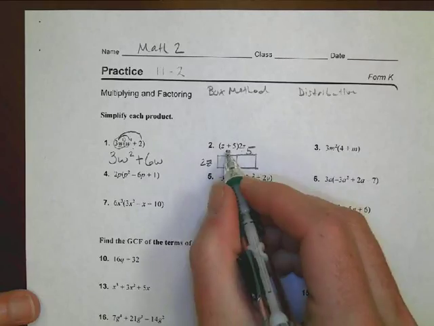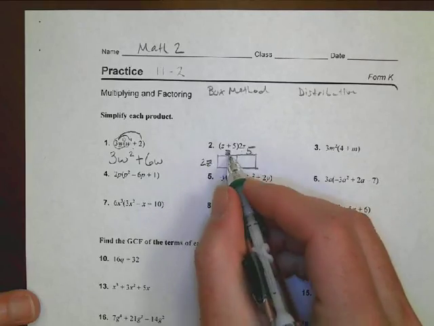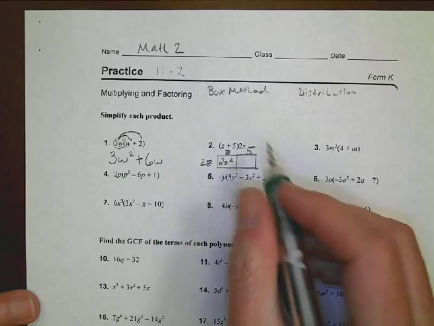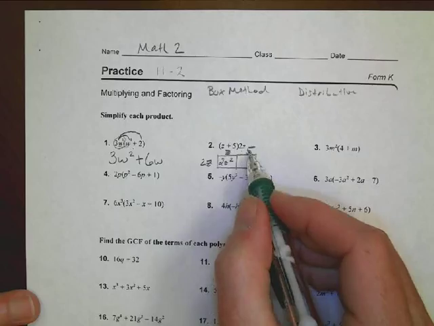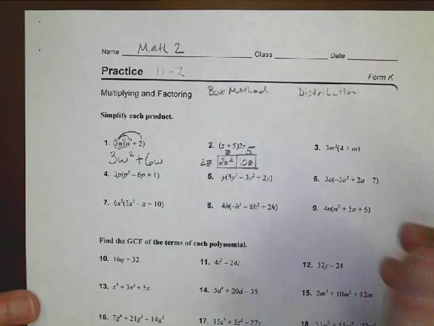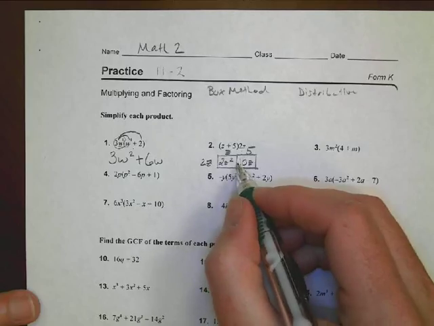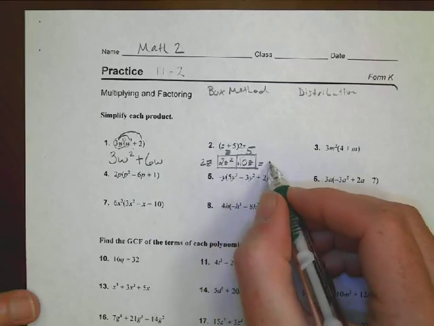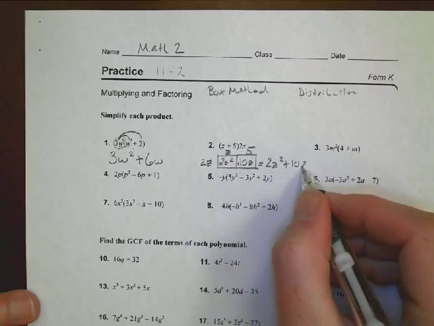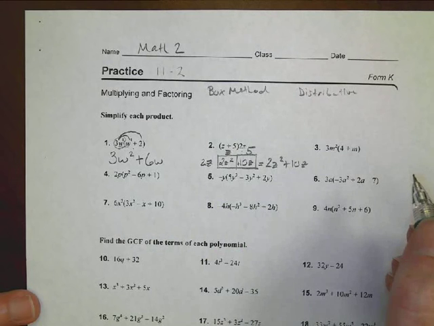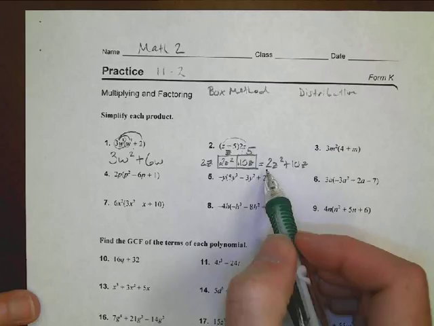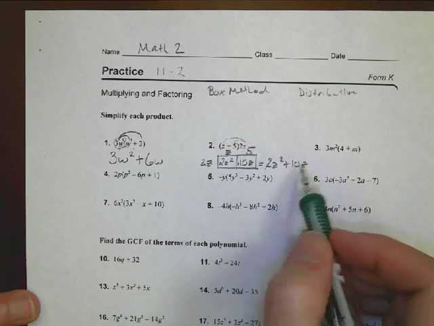The box method says 2z times z gives you 2z squared, and then 2z times 5, 2 times 5 is 10, and I still have a z, and that's positive. So my answer, if I rewrite that, is 2z squared plus 10z. You could do that with distribution as well: 2z times z is 2z squared, and 2z times 5 is 10z.